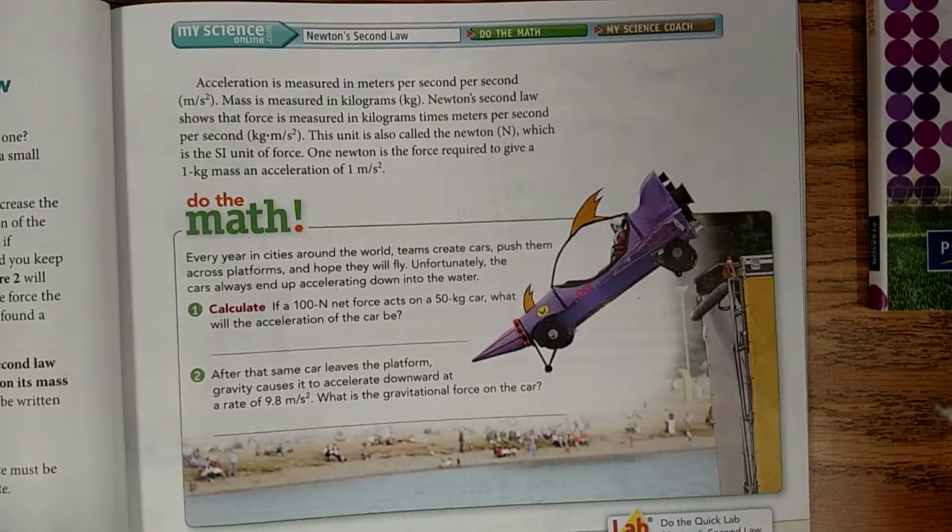All we have are questions left on these pages, so you can stop the video now and go to the question section.